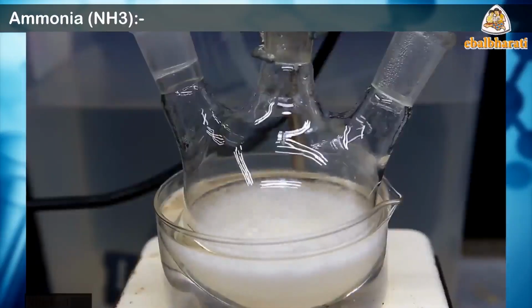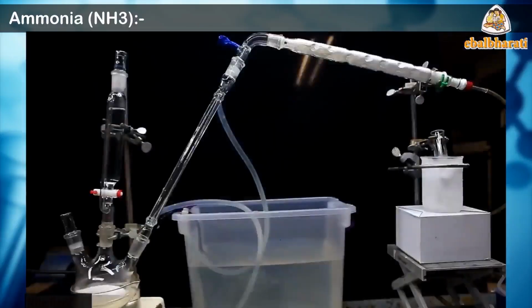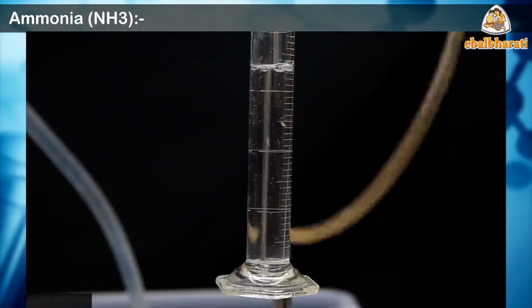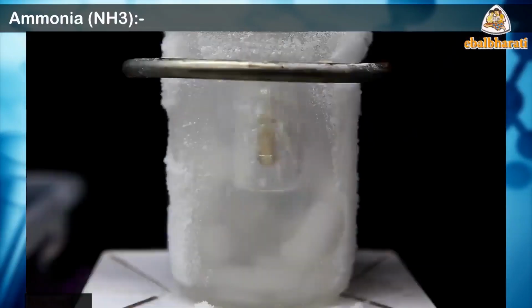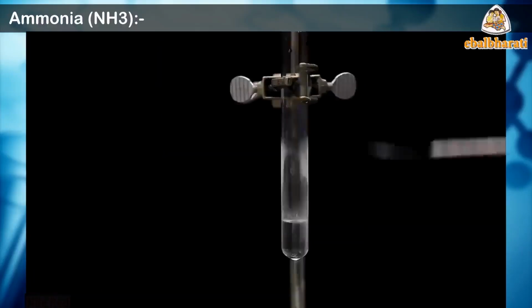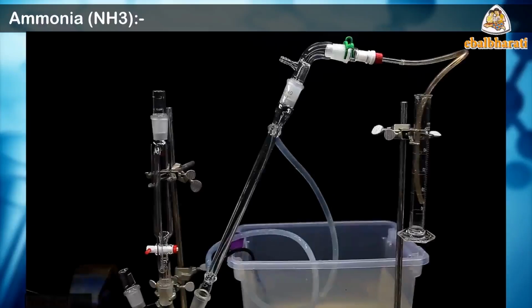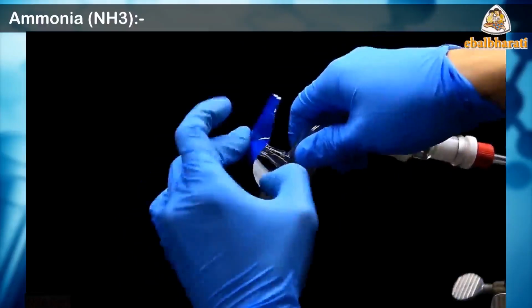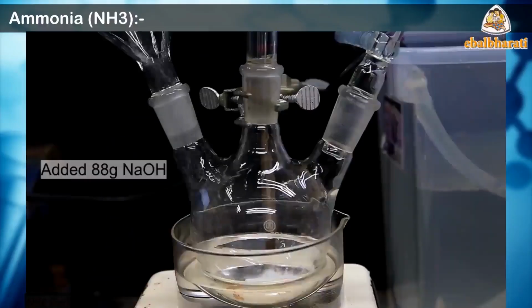Ammonia. Properties. Physical properties. Ammonia is a colorless gas with a pungent odor. It has a freezing point of 198.4 Kelvin and a boiling point of 239.7 Kelvin. It is highly soluble in water. Chemical properties. Ammonia reacts with acids to form ammonium salts. The aqueous solution of ammonia is basic in nature due to the formation of OH negative ions.